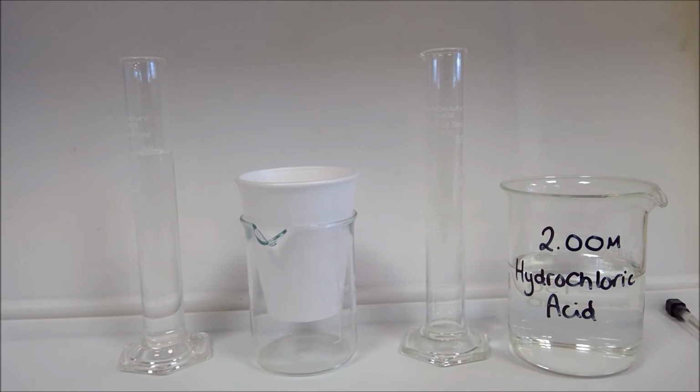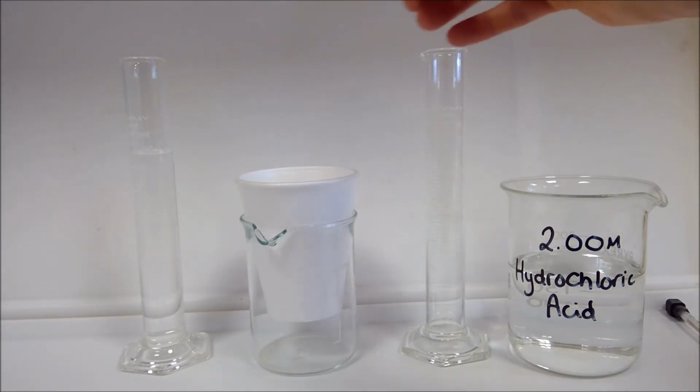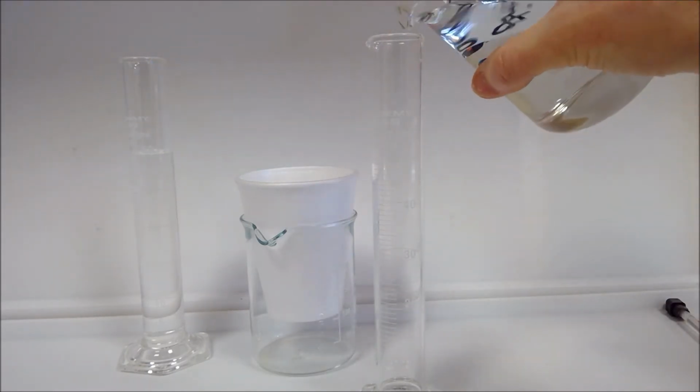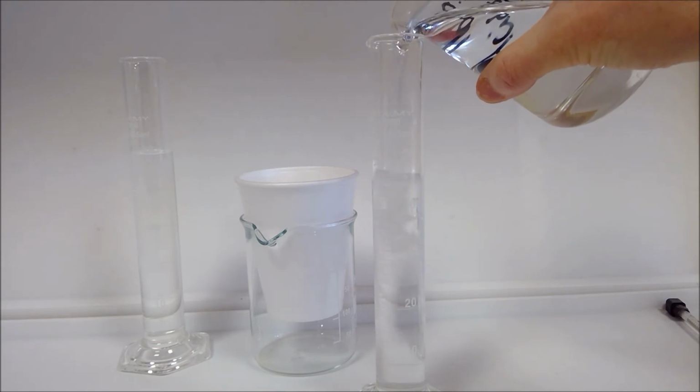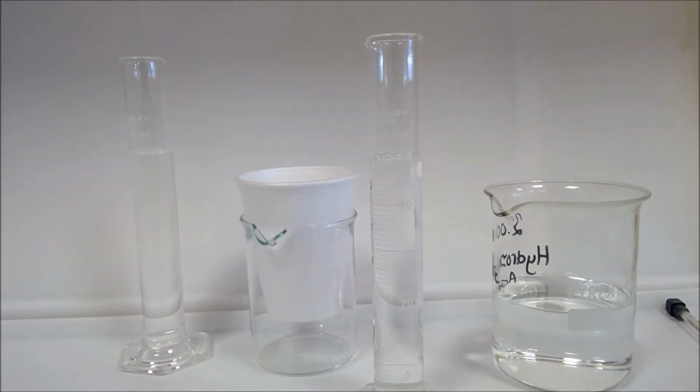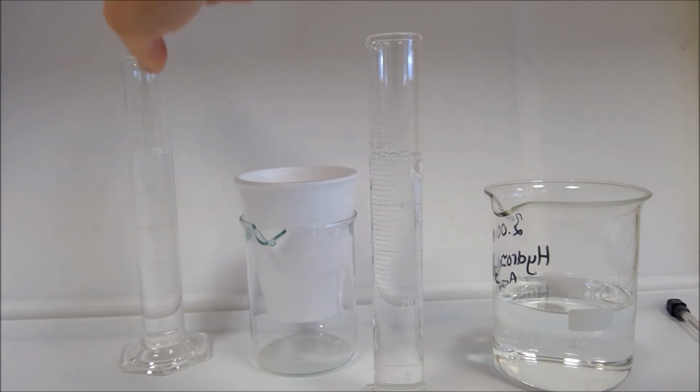So in terms of the experiment itself, we need to start off with 50 centimetres cubed of our hydrochloric acid. And I'll just use a dropper to get this to the right level at the top. I just think we need to take some out rather than put it in. We did need a bit, there we go. I'll double check that once the bubbles have disappeared there. We've got 50 centimetres cubed of sodium hydroxide that I've already measured out.